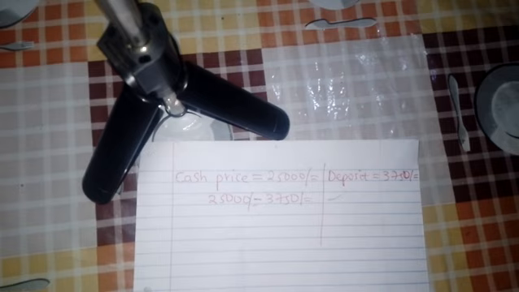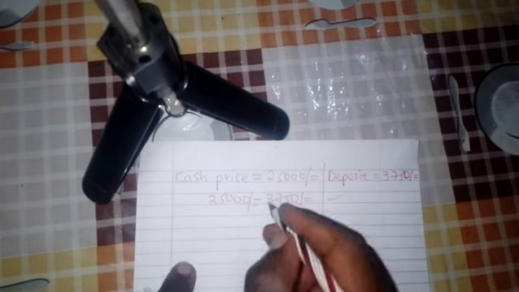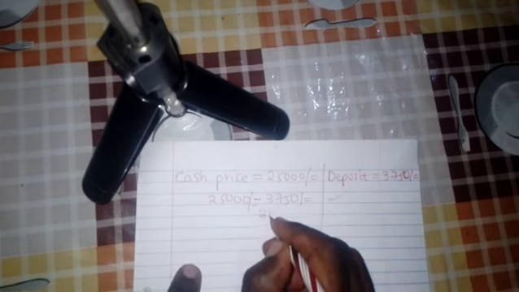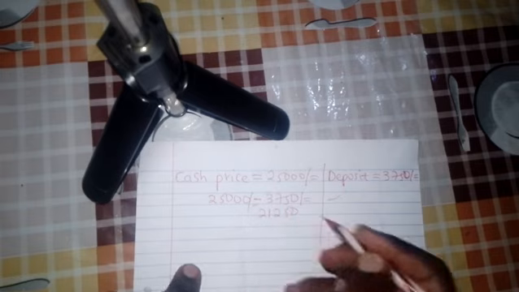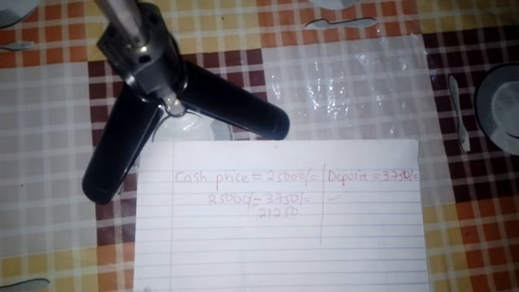Let me just pick my calculator and get the difference between those two values. So I have 25,000 less 3,750. That gives us 21,250 as the balance carried forward in terms of what I'm supposed to pay as a customer going forward to have the balance cleared.